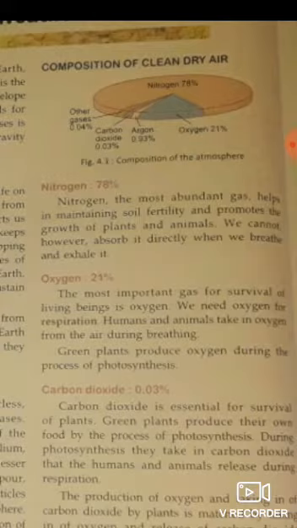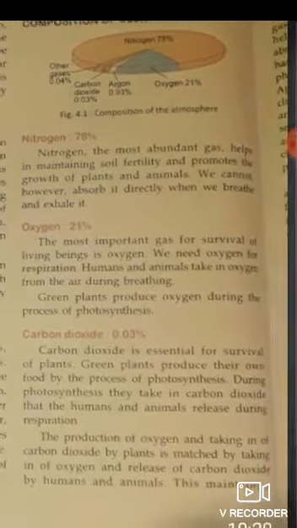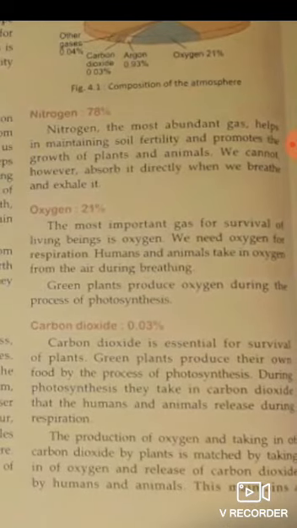Oxygen is found 21% in atmosphere. The most important gas for survival of living beings is oxygen. We need oxygen for respiration. Humans and animals take in oxygen from the air during breathing. Green plants produce oxygen during the process of photosynthesis.